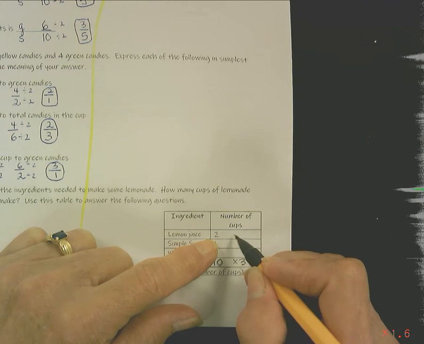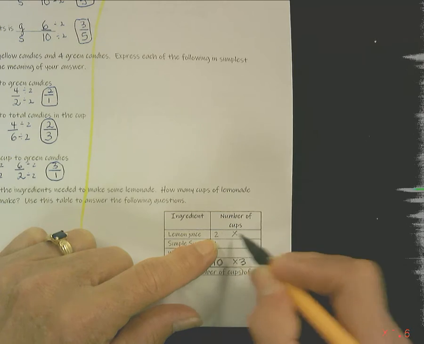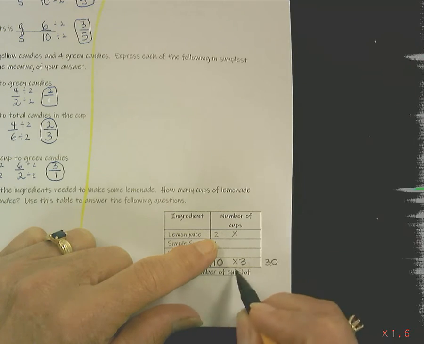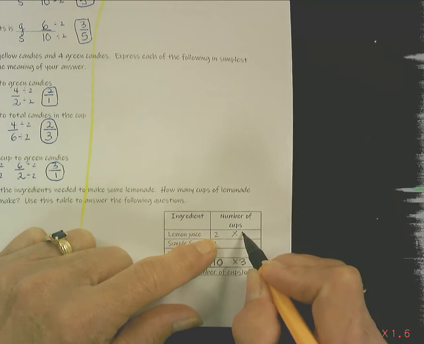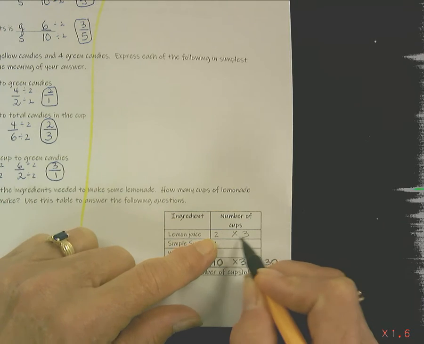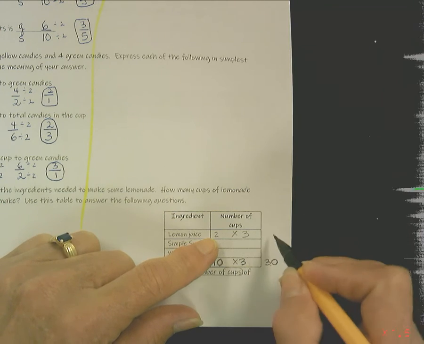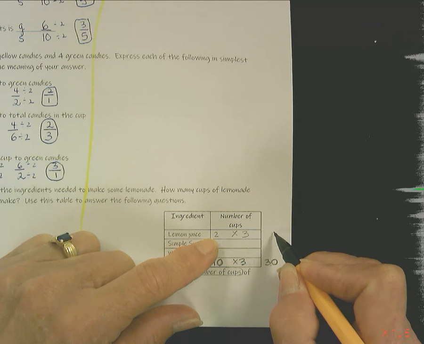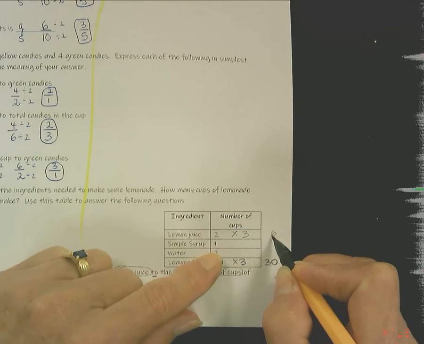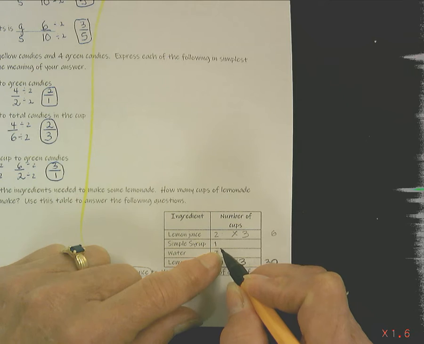Multiply it by 3. See, we already decided we have to multiply by 3. So if I multiply by 3, how much lemon juice would I need? 2 times 3, guys. 6. That is 6.